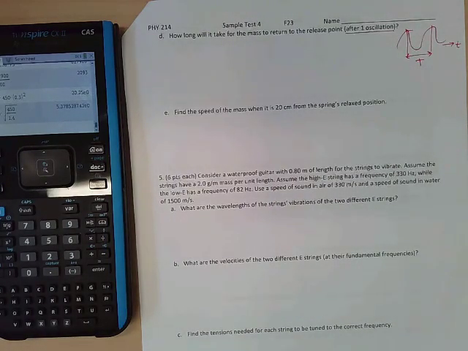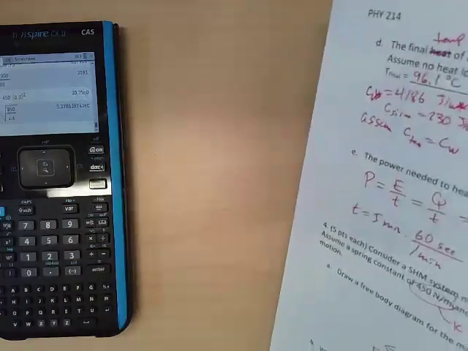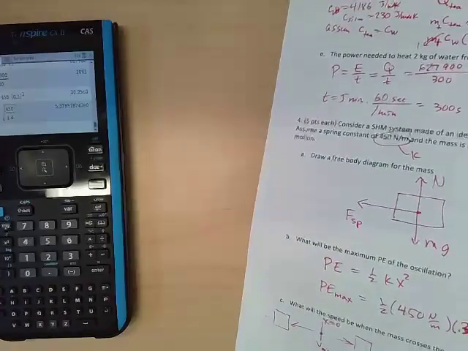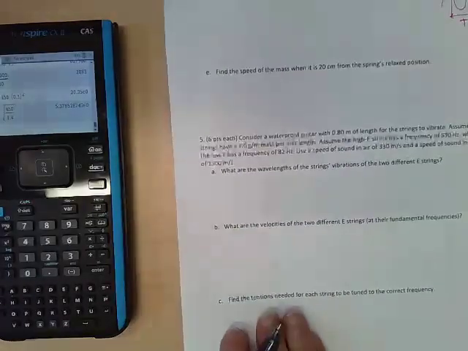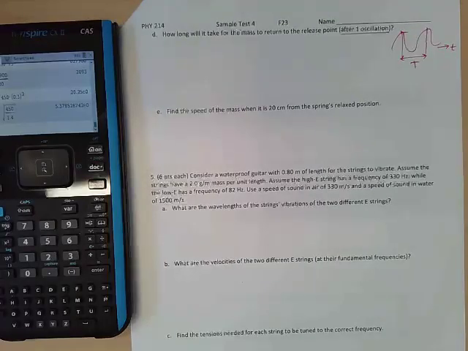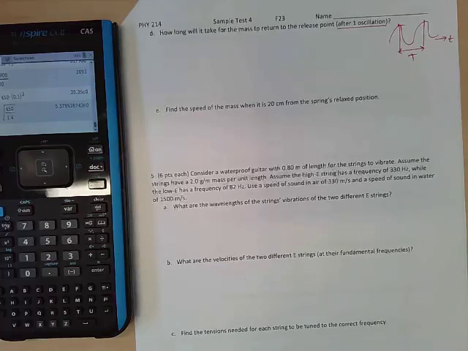I guess I should check my numbers, but okay. Oh, my numbers were bad, so yeah, new numbers. Let's look at the period. We have several different ways of looking at the equation.